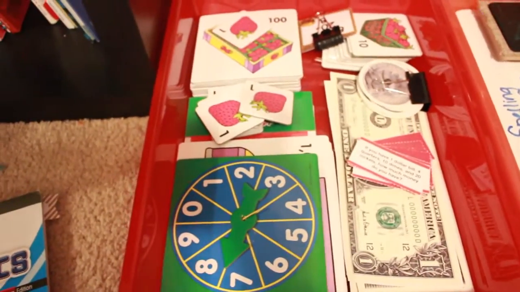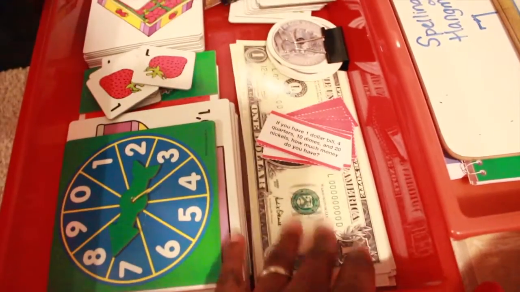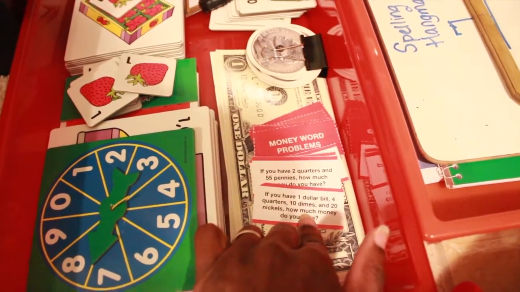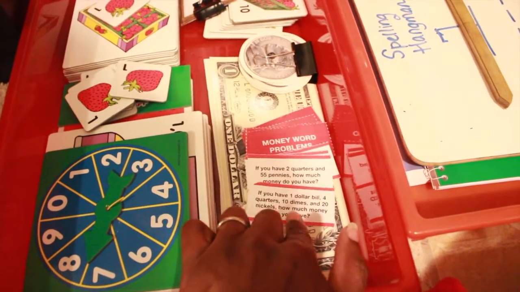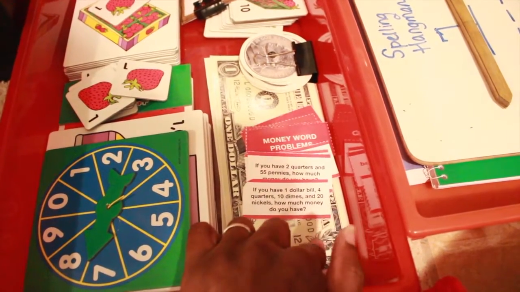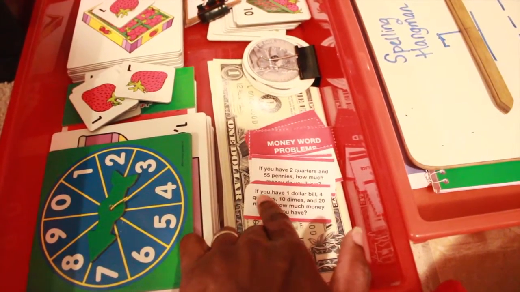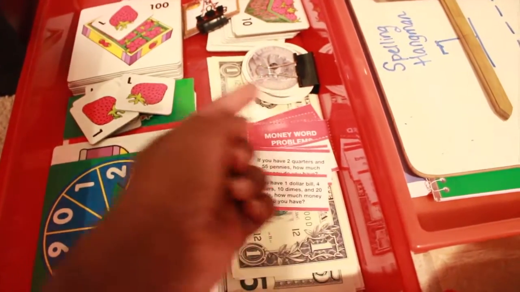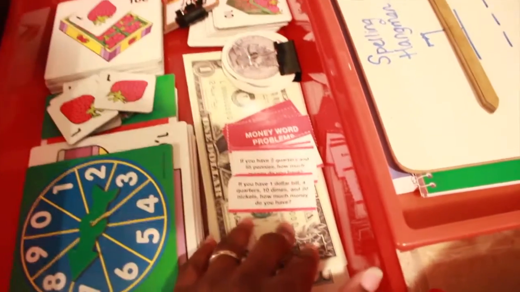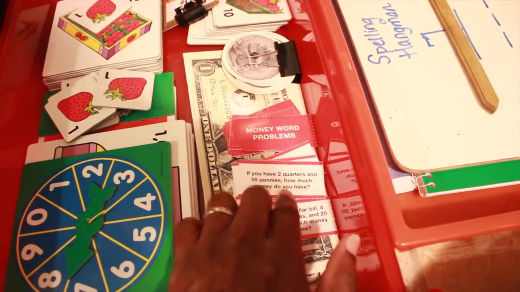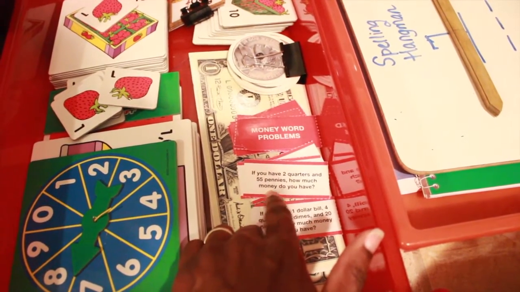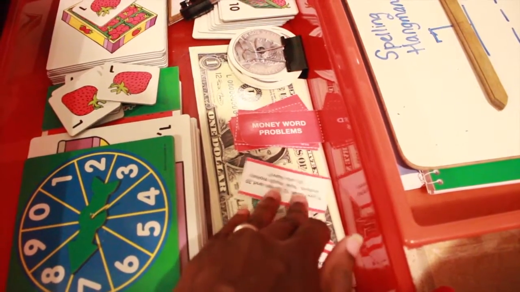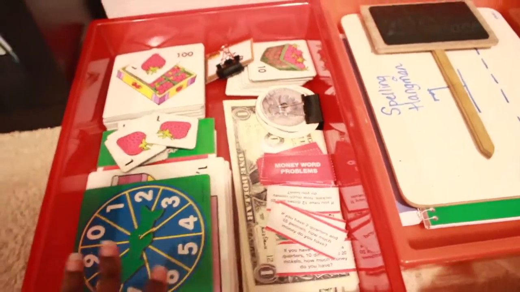In here, I have a variety of activities for him. I have a money word problem solving activity where all these strips right here are money word problems. Every couple of days, he'll do a couple of these money word problems. And then I have the paper money in here for him to figure it out. So it says, if you have a dollar bill, 4 quarters, 10 dimes, and 20 nickels, how much money did you have? So he'll get his dimes, quarters, and nickels, and he will solve the problem. If you have 5 quarters, 56 pennies, how much money would you have? And then it even goes on to dollar money as well. So this is a fun activity that he's doing.